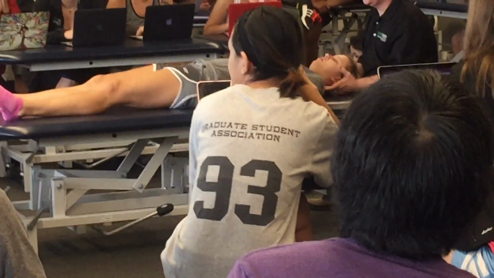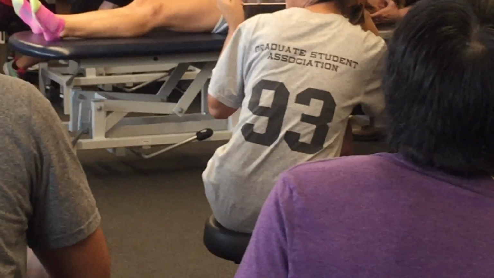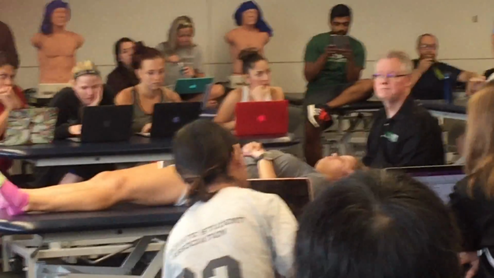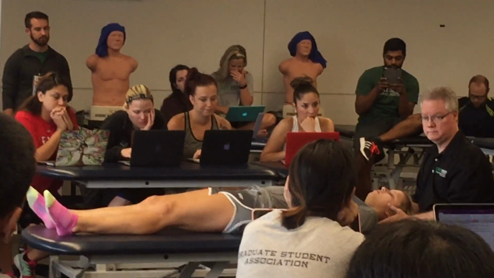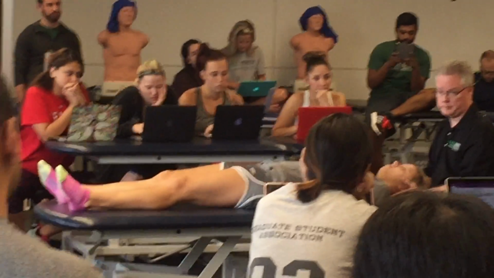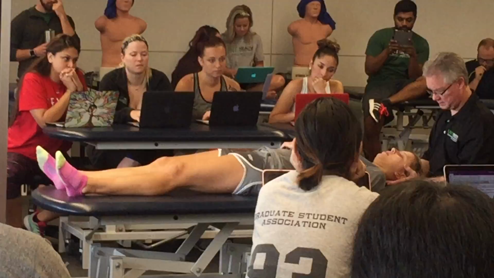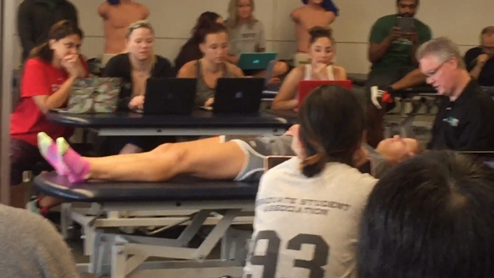So now we're going to do the side glide, and I start. You can start high, you can go down low. Where do you think the most common dysfunction is in the cervical spine? C5, C6. Other than AA, up in the lower cervical spine. AAs are more common than the upper cervical spine. You're going to actually have to relax. You really have to relax.